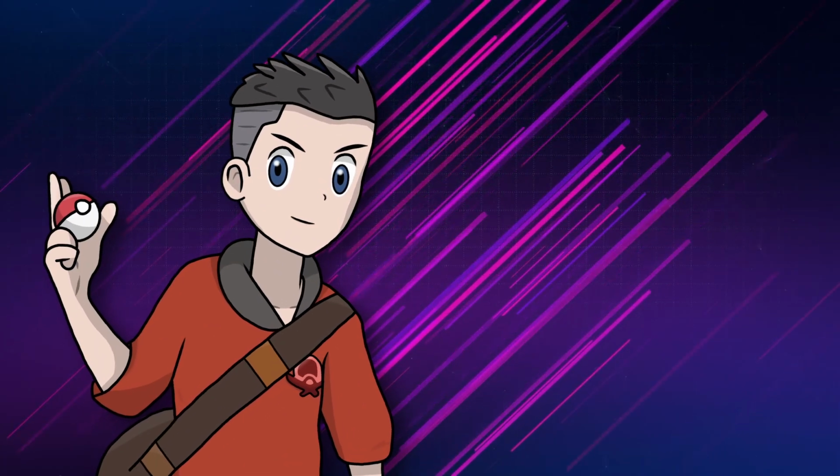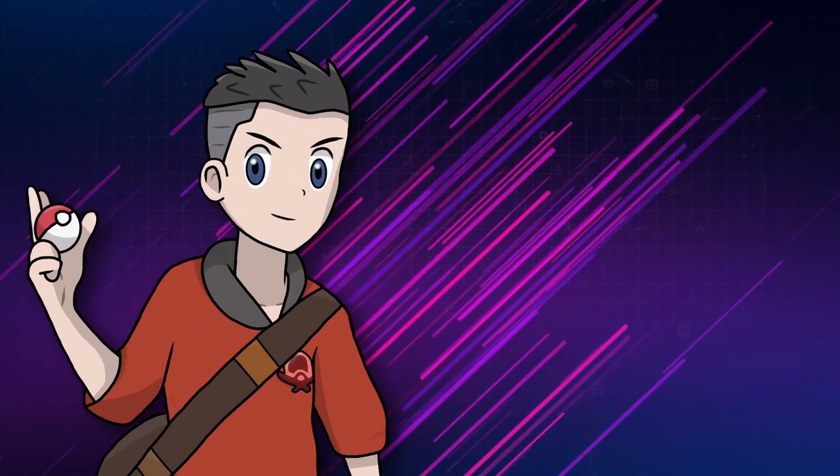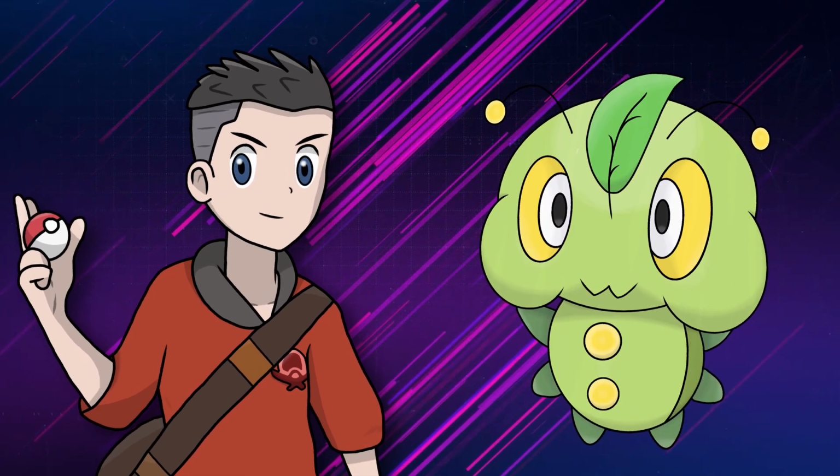I know a lot of people struggle with the shading part of making Fakemon, and to be honest, I love shading, and I think my style's pretty close to the official style.